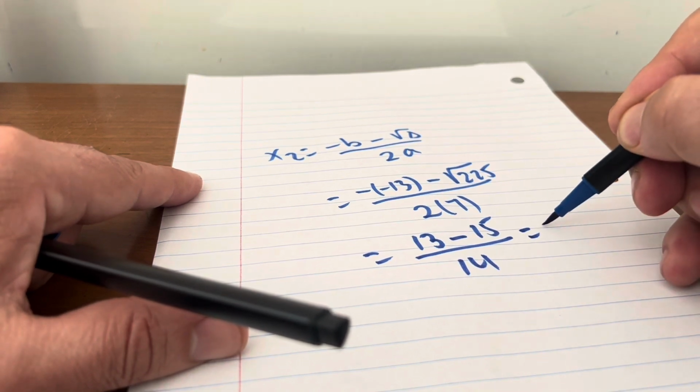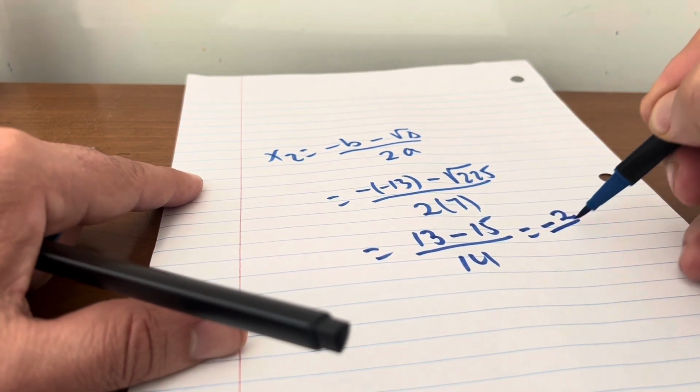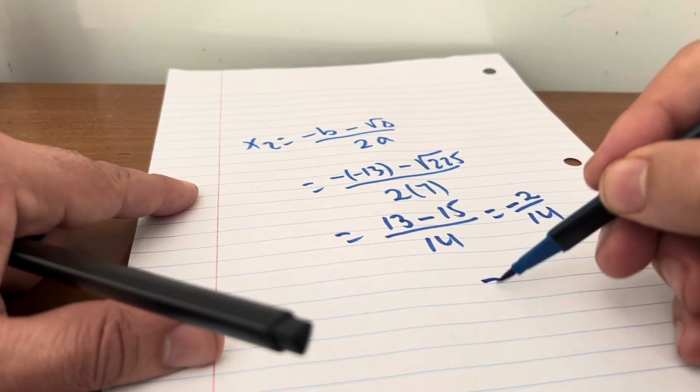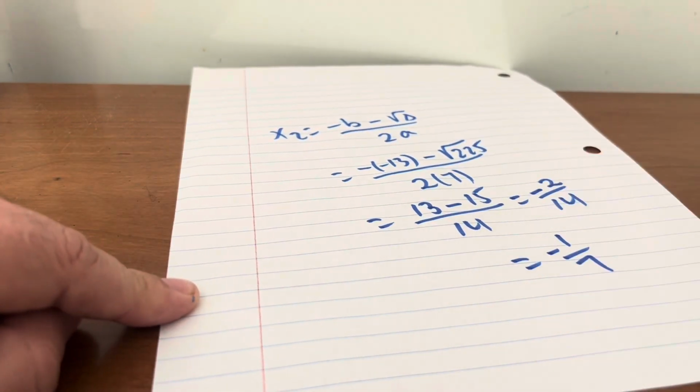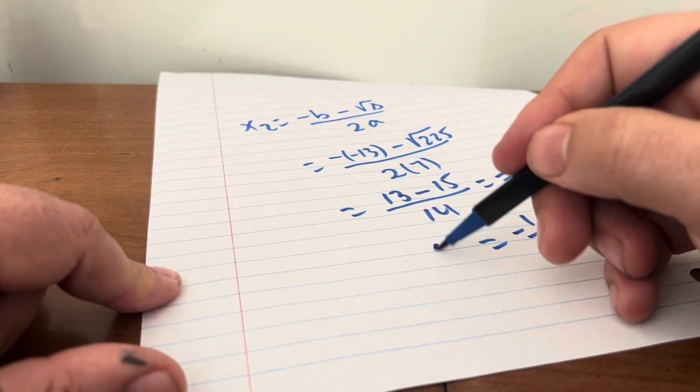And the answer is going to be negative 2 over 14. When you simplify, it's going to be negative 1 over 7. So this is x2.